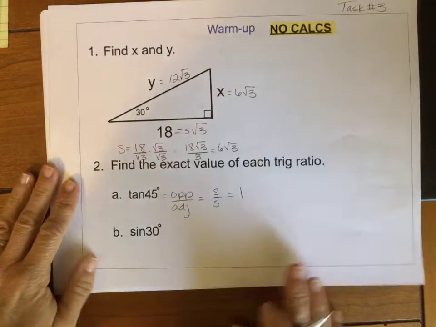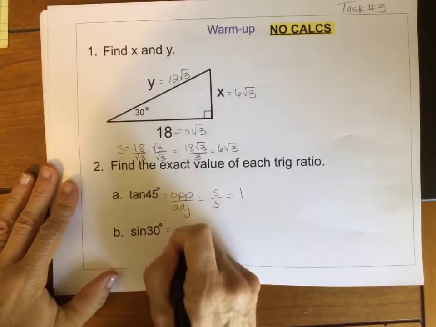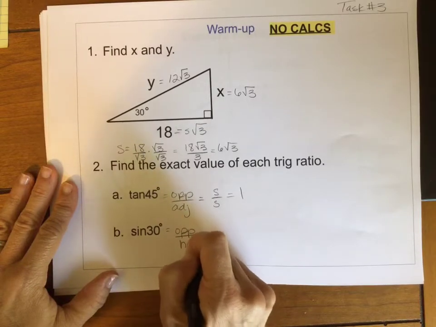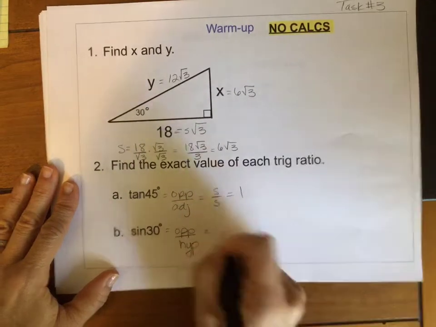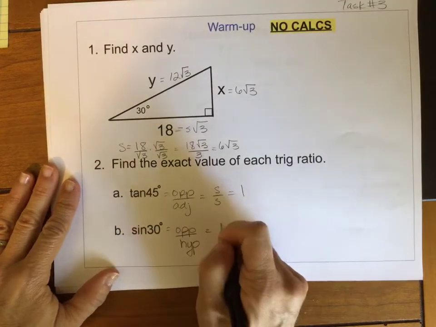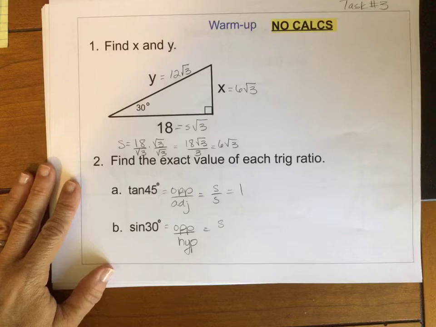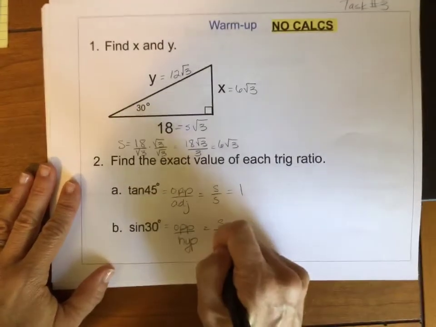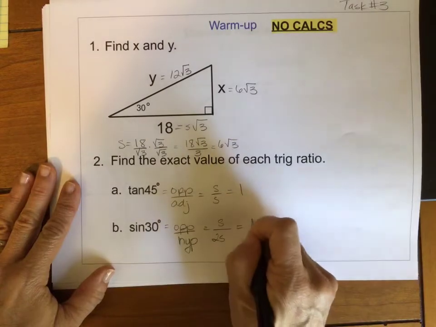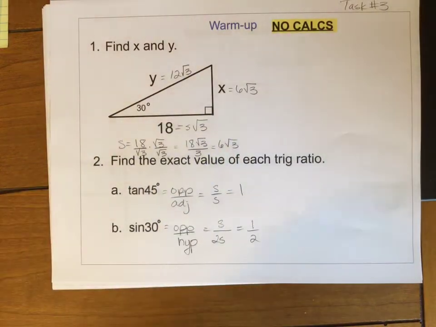Now sine of 30 degrees, that's your opposite over hypotenuse. We know the side opposite of 30 degrees is the short side, which is just S. And the hypotenuse is 2 times that short side. So here our exact ratio is 1/2.